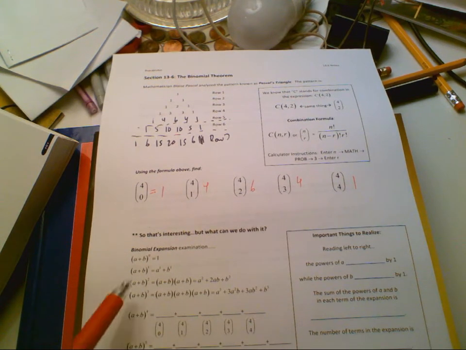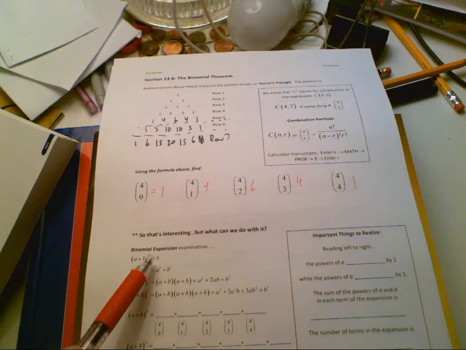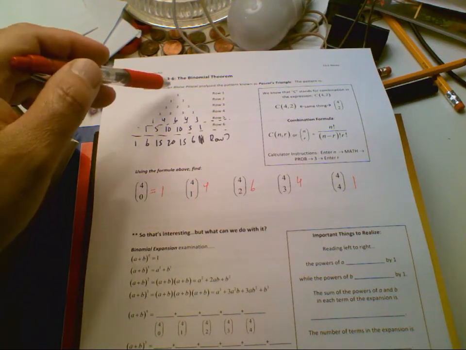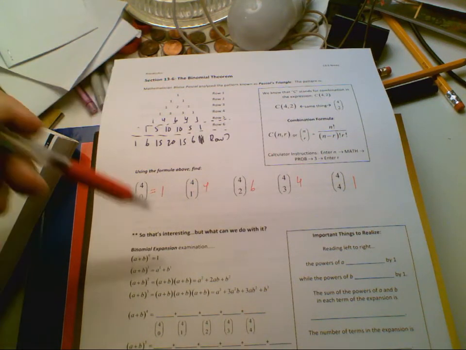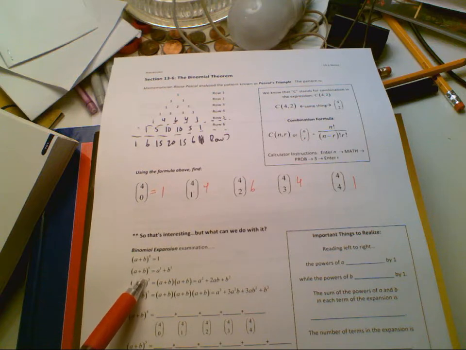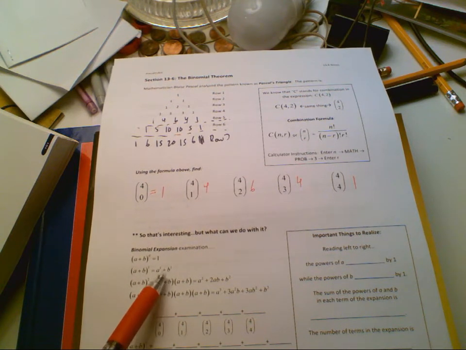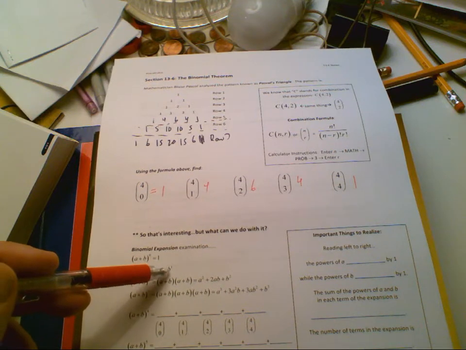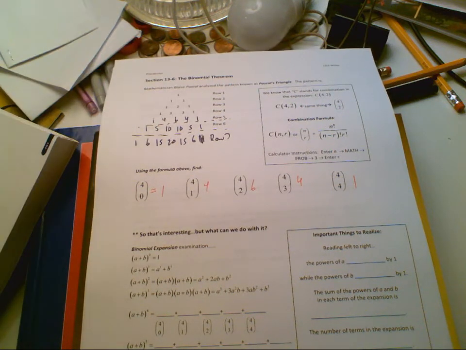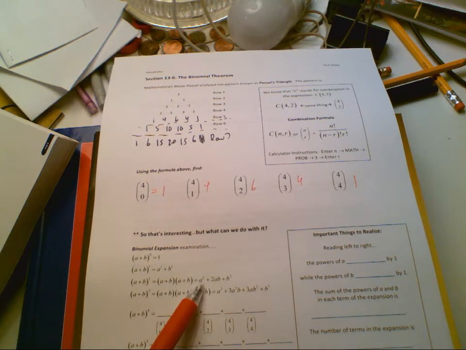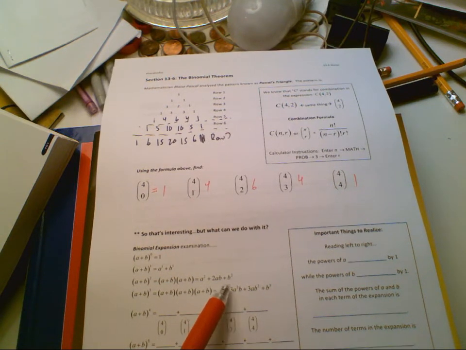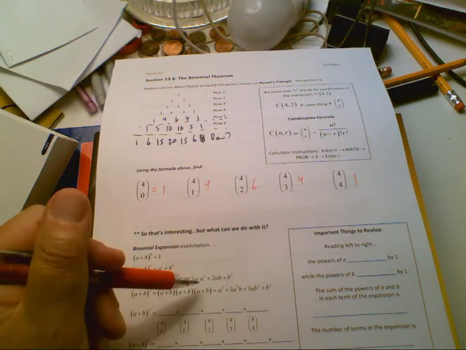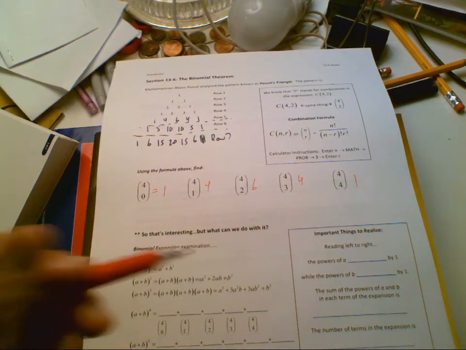So, (a + b) to the power 0 is simply equal to 1. That maps to the first row, the coefficient, that's just 1. (a + b) to the first power is the same as a to the first power plus b to the first power. 1 times a^1 plus 1 times b^1. 1, 1. Matches up nicely. (a + b) squared, when we FOIL it out, is a squared plus 2ab plus b squared. What are the coefficients? 1, 2, 1.